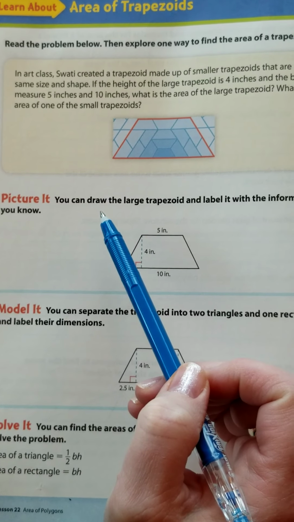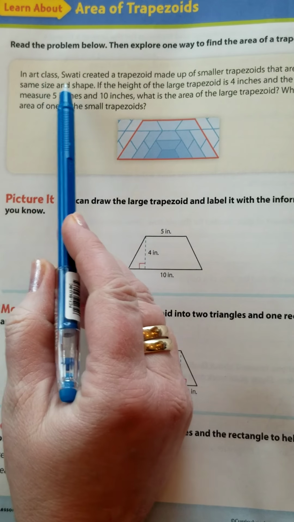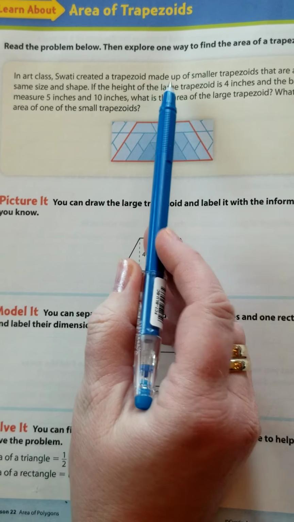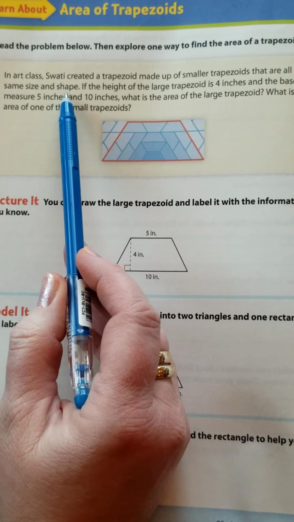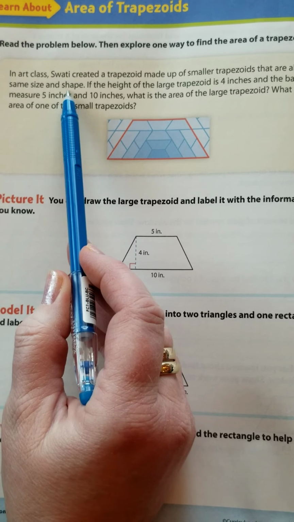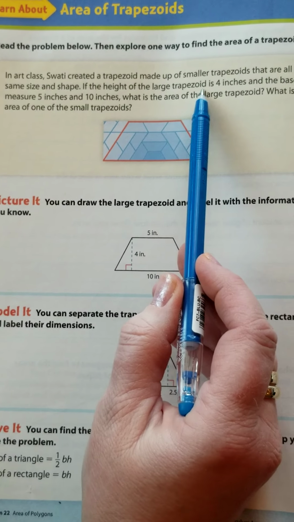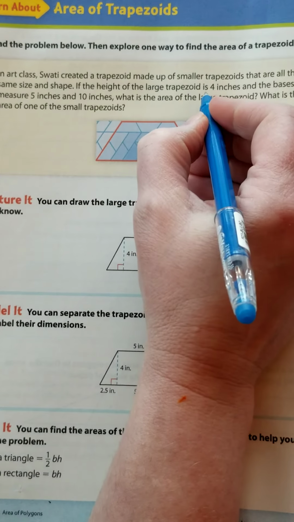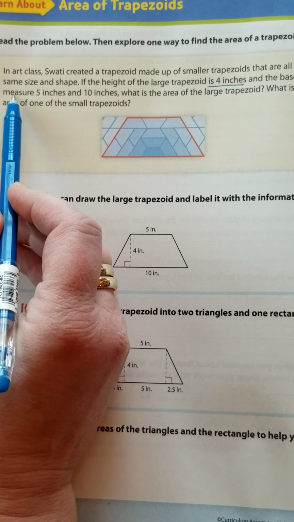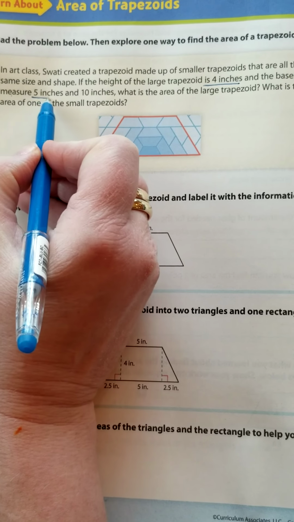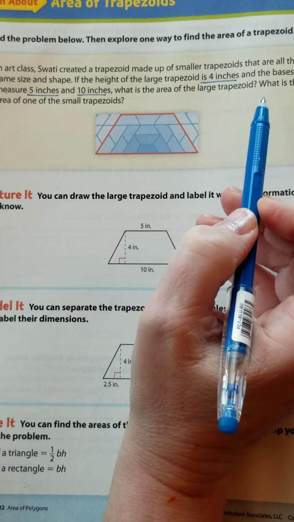So let's read the first sentence again, just like we've talked about breaking the question apart. In art class, Swati created a trapezoid made up of smaller trapezoids that are all the same size and shape. Okay, we've got that. Moving on to the next sentence. If the height of the large trapezoid is 4 inches, I'm going to underline that. And the bases measure 5 inches and 10 inches. What is the area of the large trapezoid?